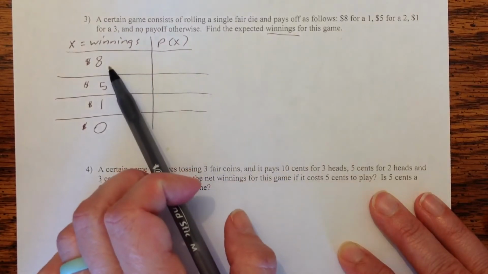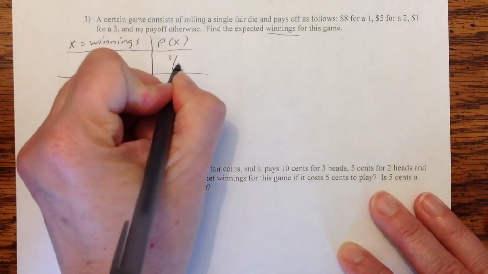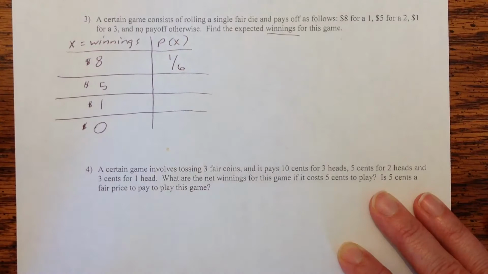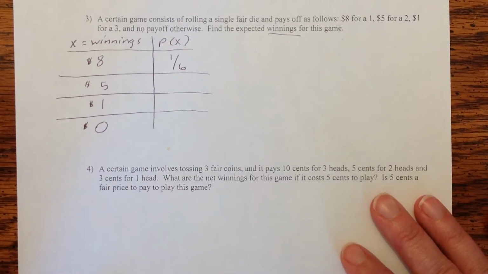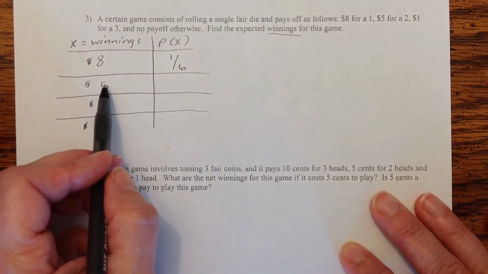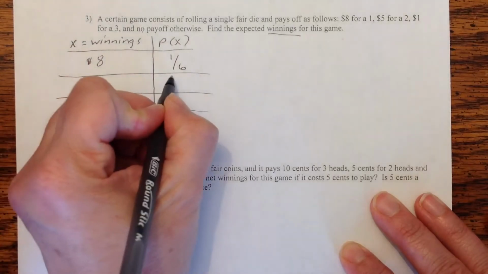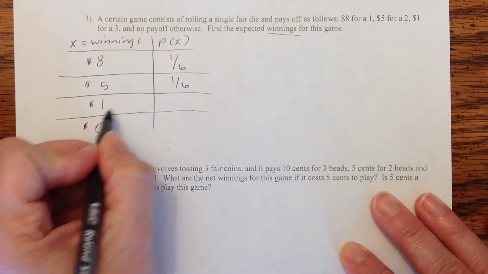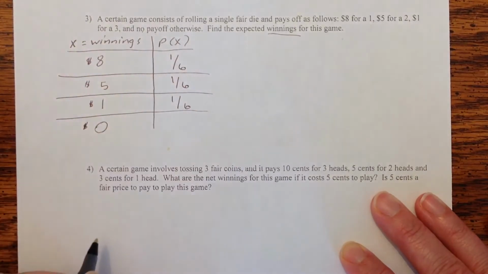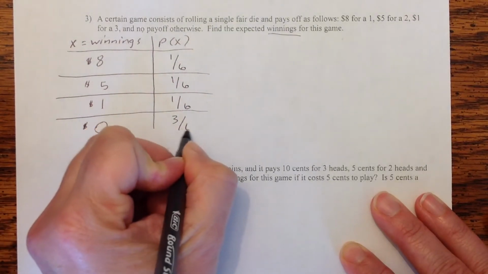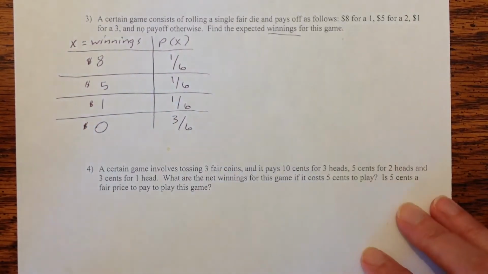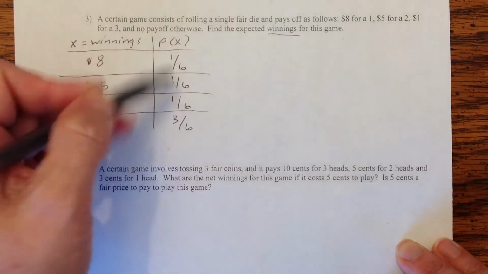So the probability of winning $8 is 1/6, because remember our sample space for rolling a die is 1 through 6. We win $5 by rolling a 2, so that would be 1/6. We win $1 by seeing a 3, which would be 1/6. And then this is 3/6 because we need it to add all to 1.